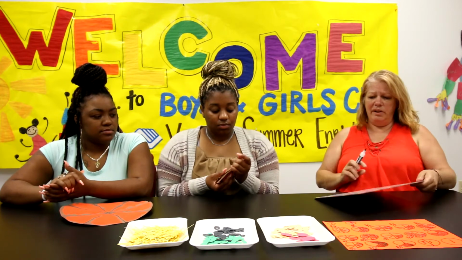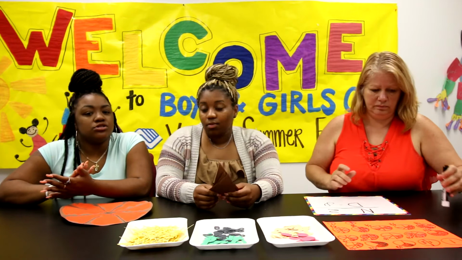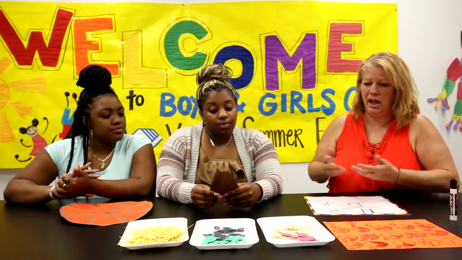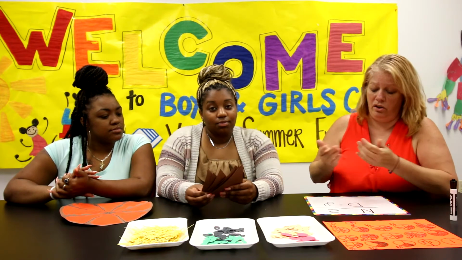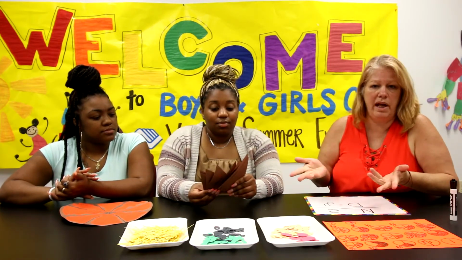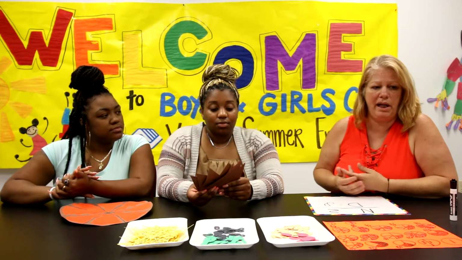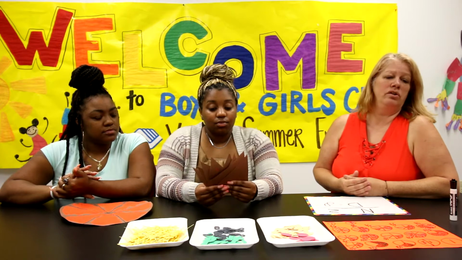So how are some ways that we can compare fractions? To see if they're larger or smaller. So we can say, who ate the bigger fraction of your dinner tonight? Or who ate the most apple? So that's how we compare it, to see what part of the fraction that you used.